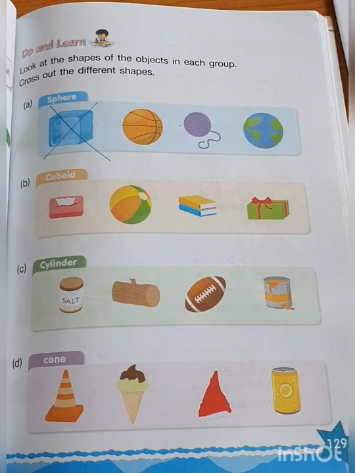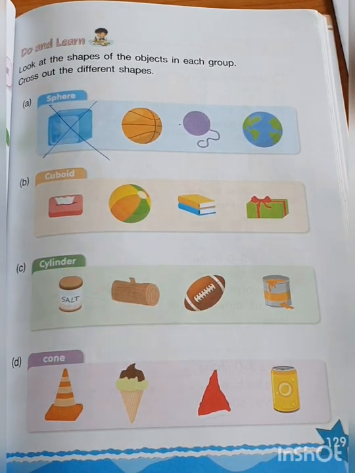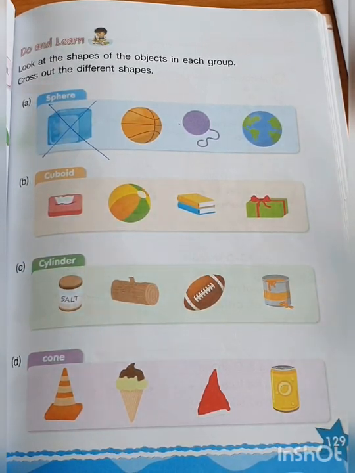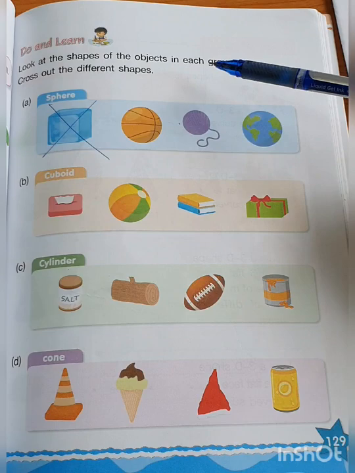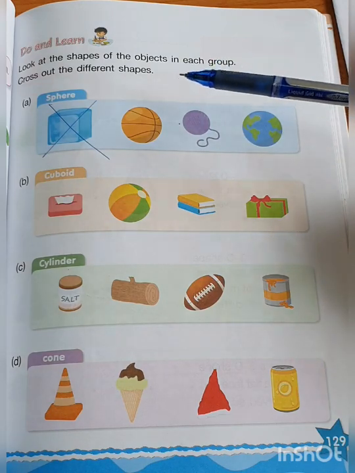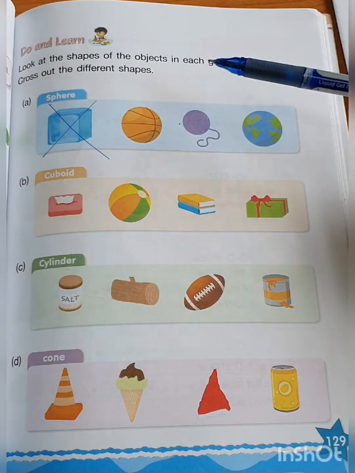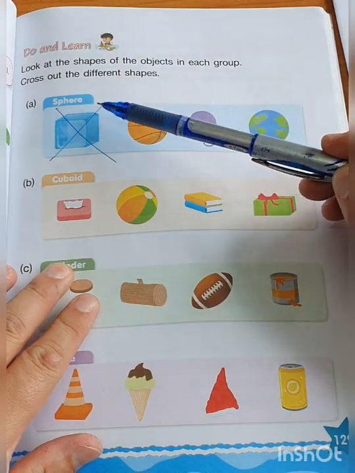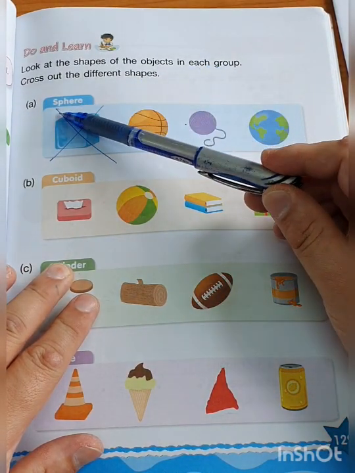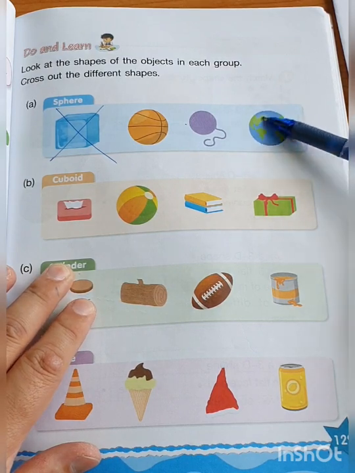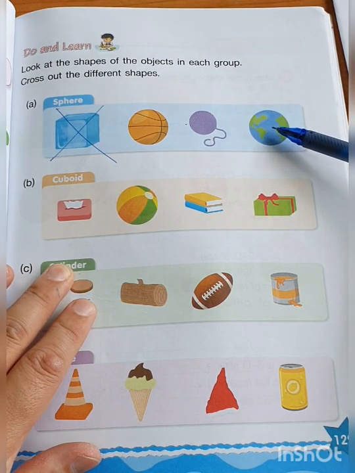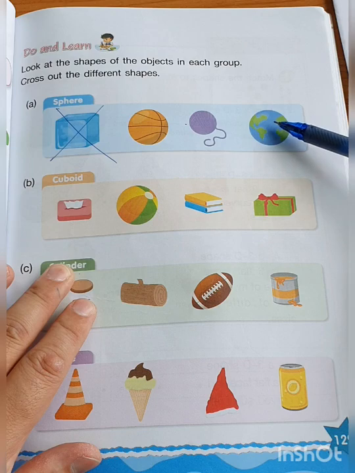Okay, so here we are on page 129. So let's go through a few exercises. Alright, so look at the shapes of the objects in each group. Cross out the different shapes. Alright, so this group is about spheres. So we start over here. What is this? It's a globe, or the planet Earth, and it is a sphere.